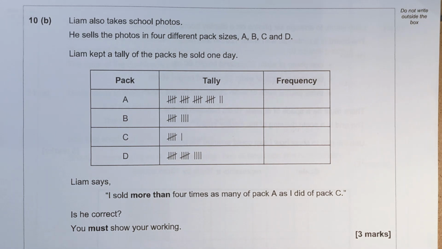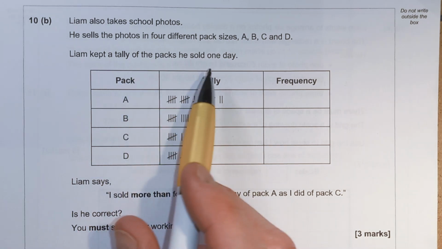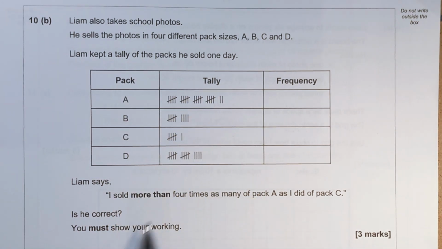(10B). Liam also takes school photos. He sells the photos in 4 different pack sizes: A, B, C and D. Liam kept a tally of the packs he sold one day. And we've got the tally chart here, but they've not filled in the frequency. Liam says, I sold more than 4 times as many of pack A as I did of pack C. Is he correct? You must show your working.